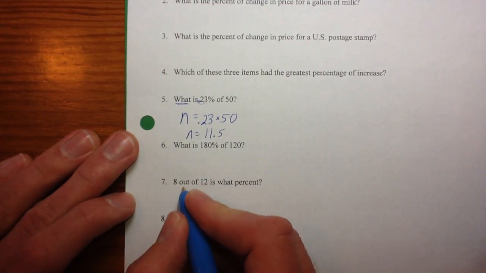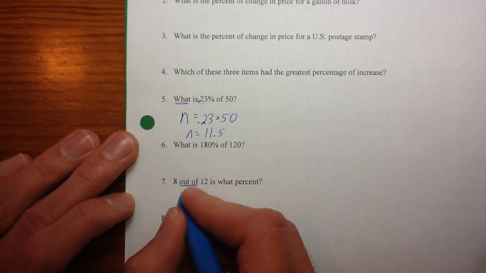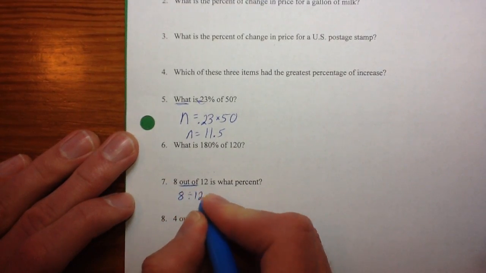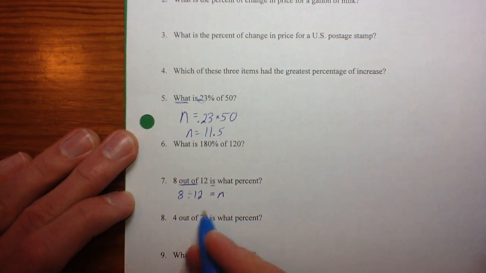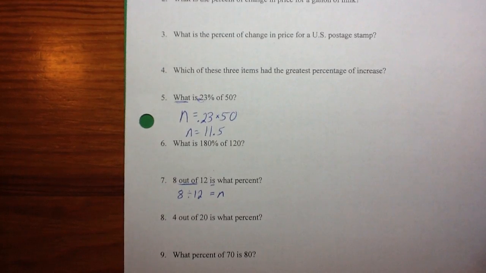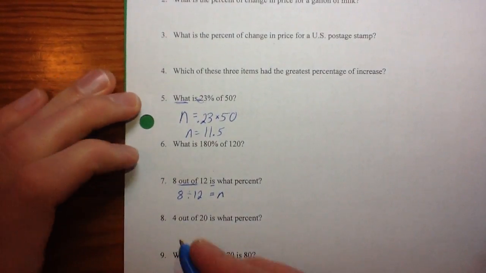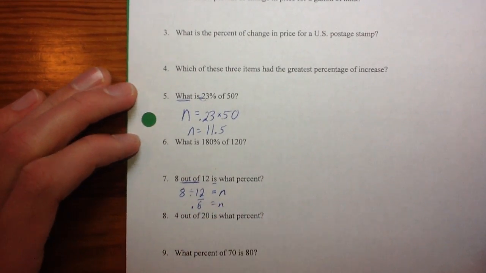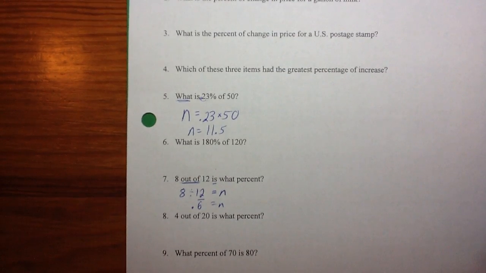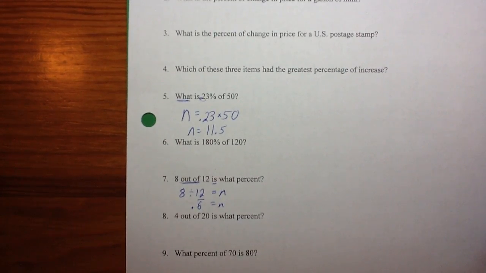8 out of 12. Now, if you see the phrase out of, it means divide. So 8 out of 12 is, means equals, what percent? Now, I don't know, but we'll find out. So we do 8 divided by 12. 8 divided by 12 is the same as 2/3, and in case you're wondering, that is 0.6 repeating, and that's n. And so what I'm going to do is write just a bunch of 6's, and then we'll go from there. Now you might be like, oh, we're done. Well, we're not done, and here's the reason we're not.